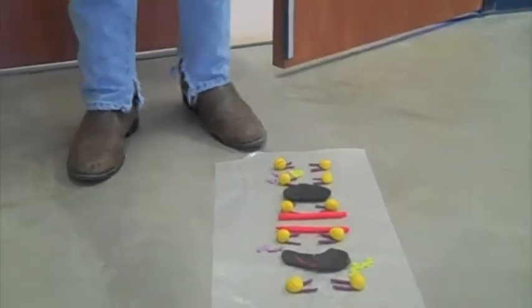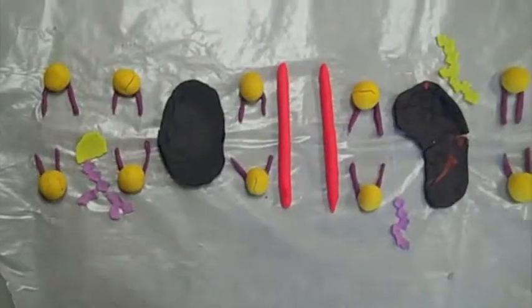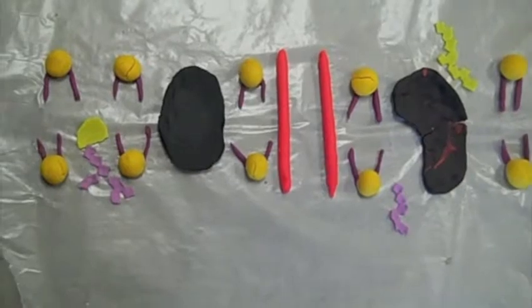Hey, it's a plasma membrane! This is our phospholipid project. Restart.